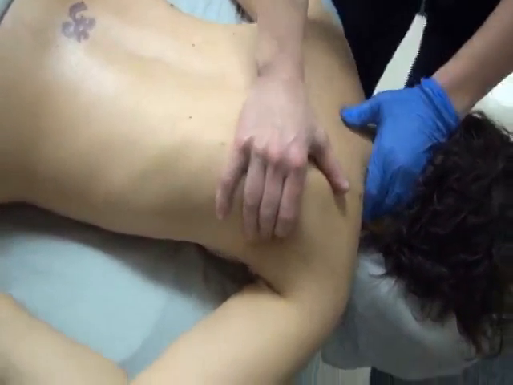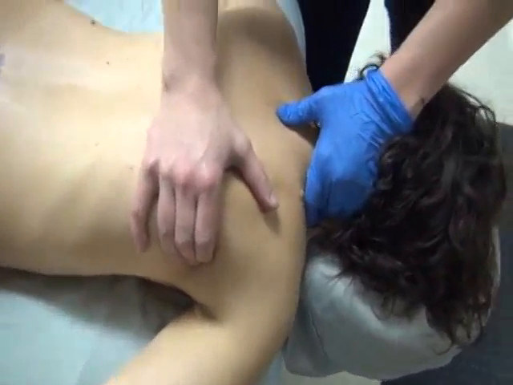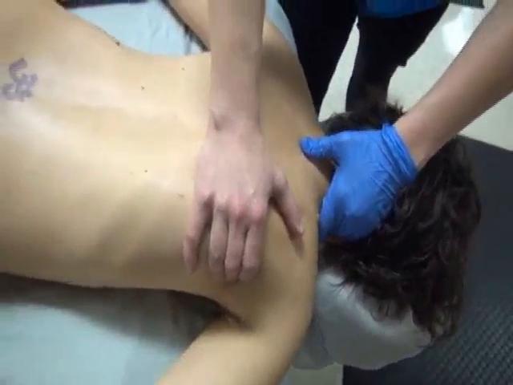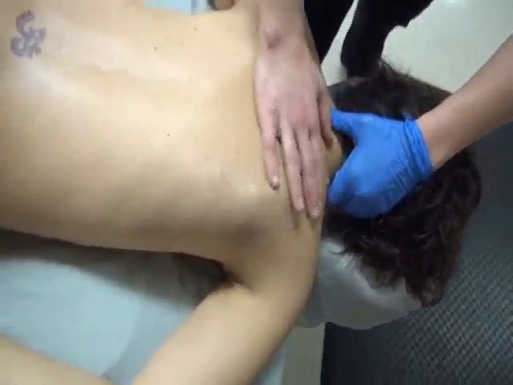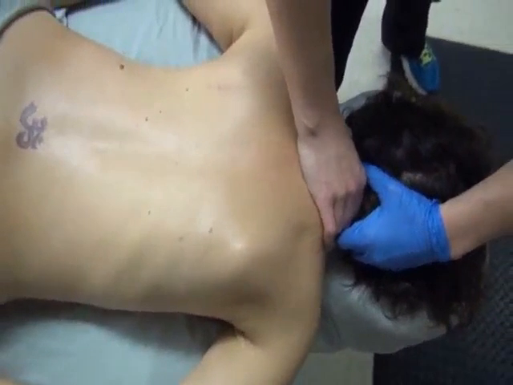Following some tight fibers up. And if you're following the right muscle, it'll take you to the TVPs. If you got sidetracked on one of the other cervical muscles, you'll end up more posterior.